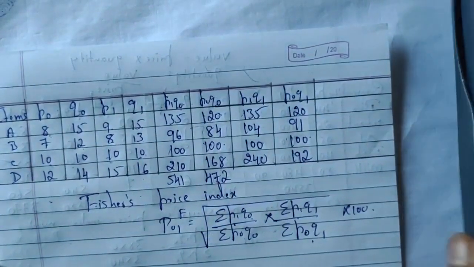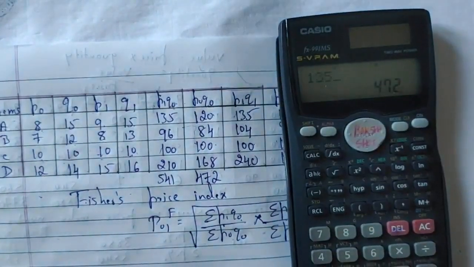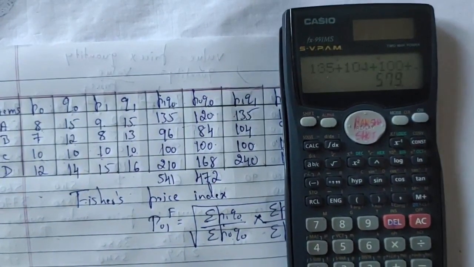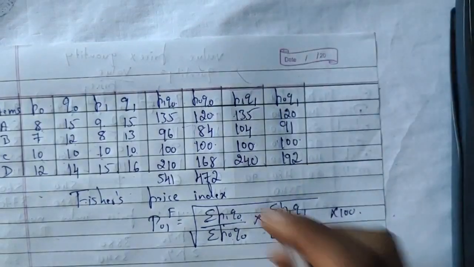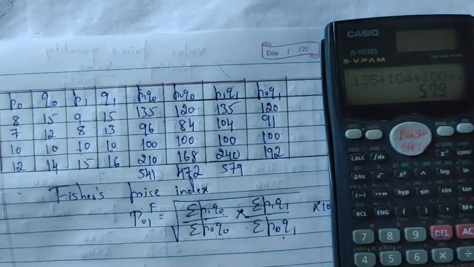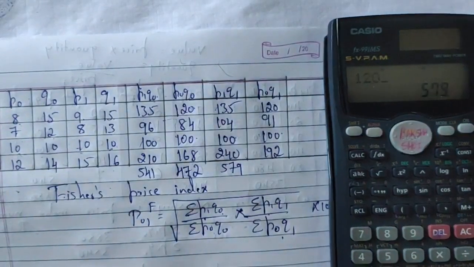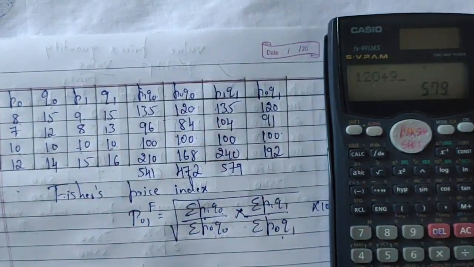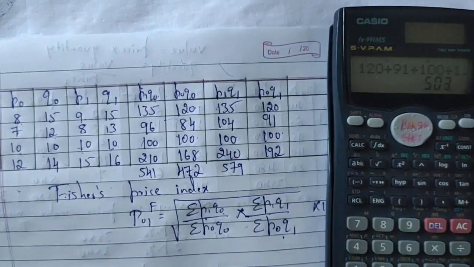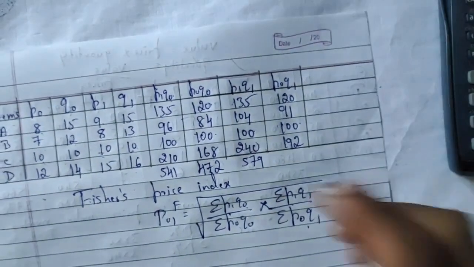Now P1 Q1: 135 plus 104 plus 100 plus 240. It is 579. Last one P0 Q1: 120 plus 91 plus 100 plus 192. It is 503.